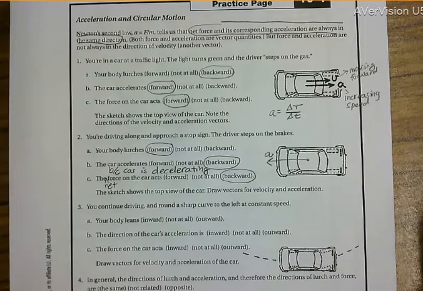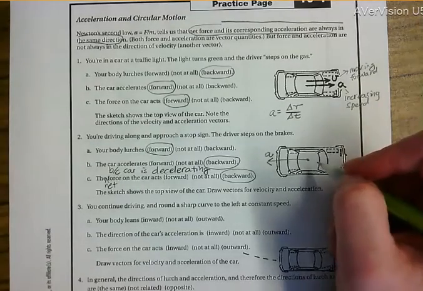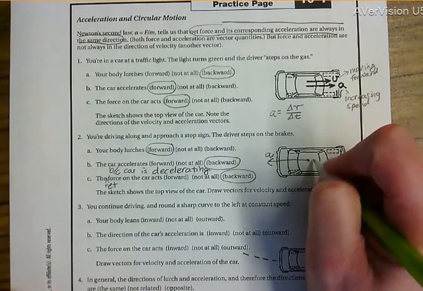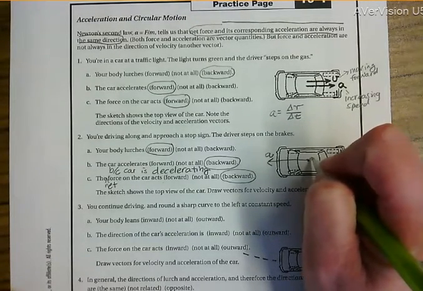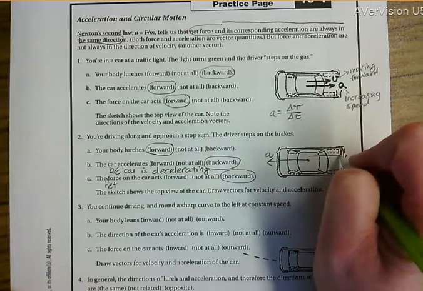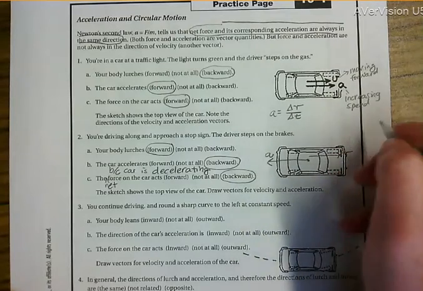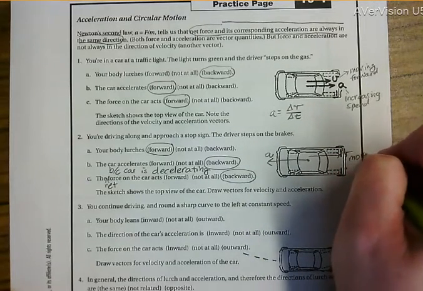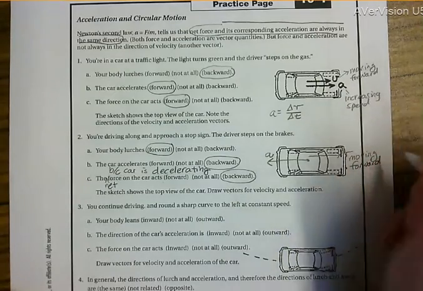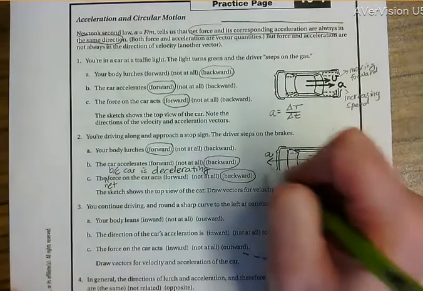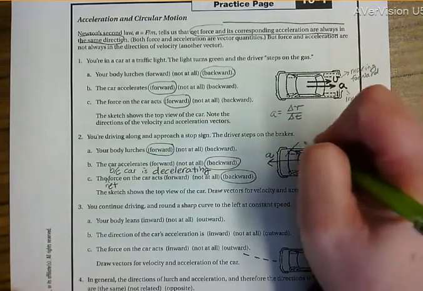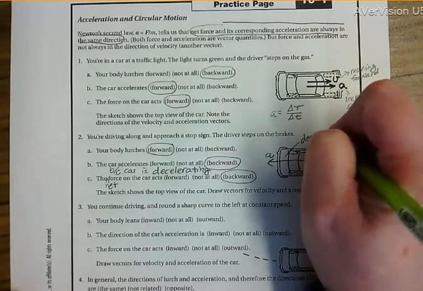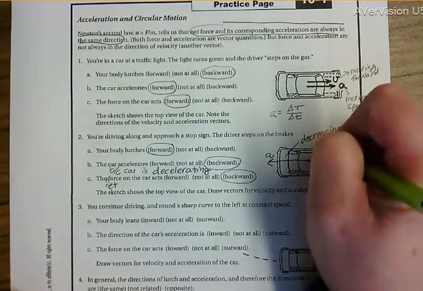The sketch shows the top view of the car. Draw vectors for velocity and acceleration. So our velocity vector, the car is still moving forward, right? So our velocity vector is still to the front because the car is still moving forward. It's just slowing down its movement forward. This acceleration is backwards because it's decreasing its speed.